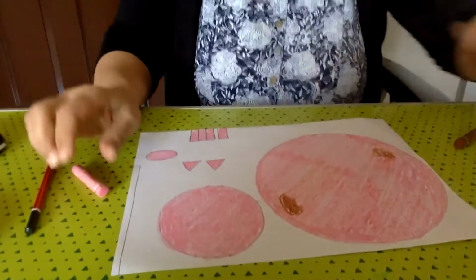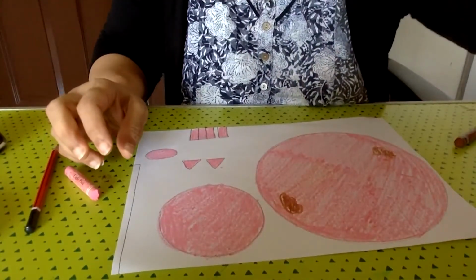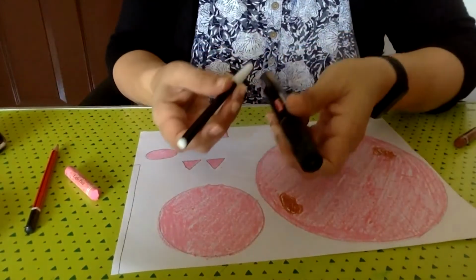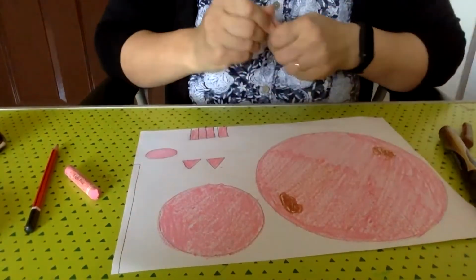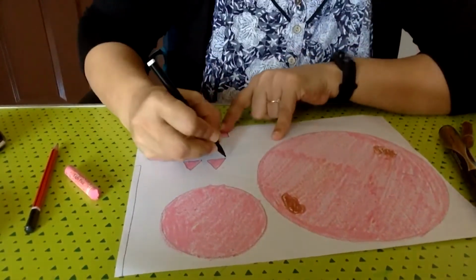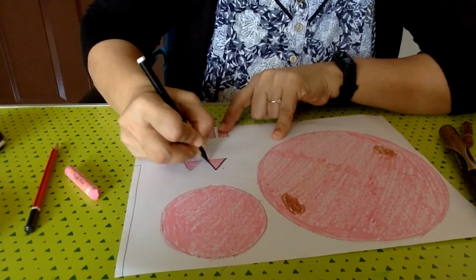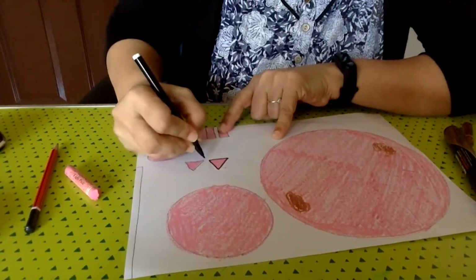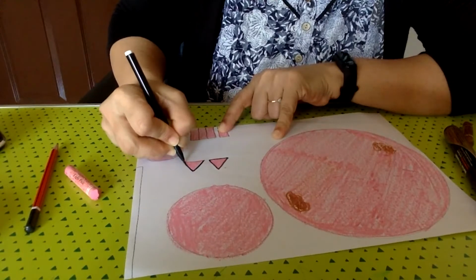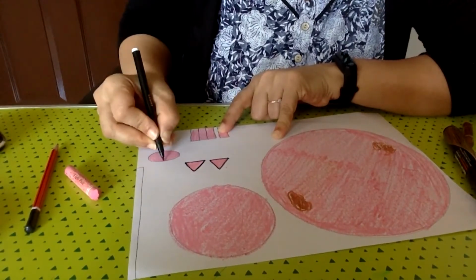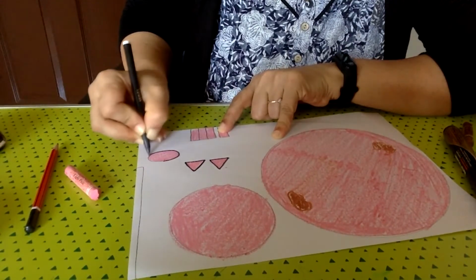That's right. You can use your black sketch pen, or if you have a permanent marker, you could use that as well to make the outlines for everything. So make the outlines for the ears. Make the outline for the nose.